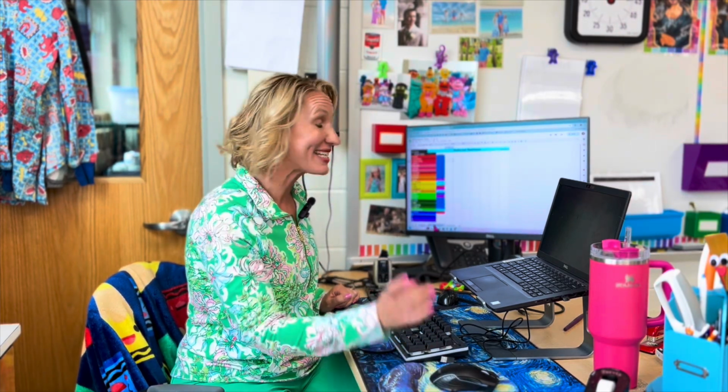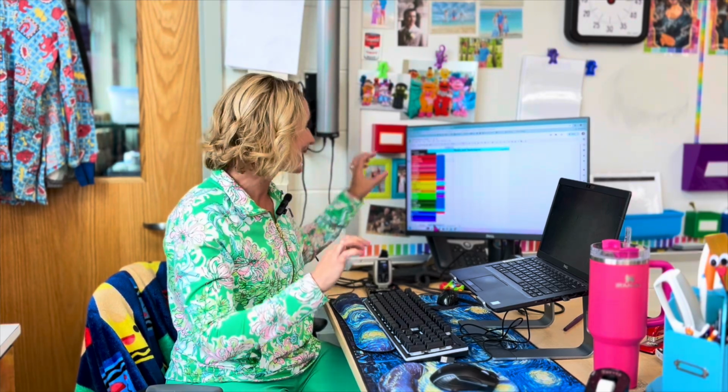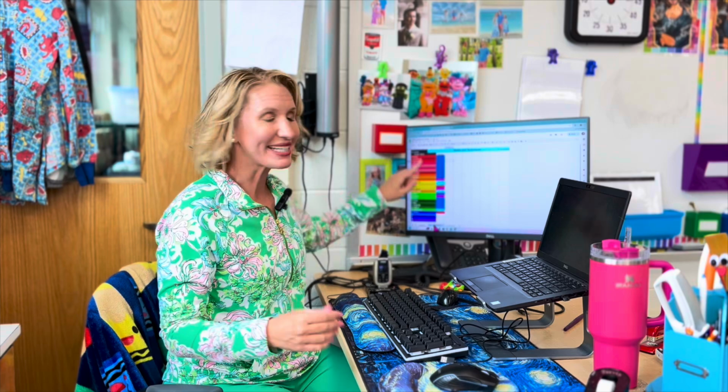I keep my grades in Google Sheets, more on that in a bit, but I love it because you can conditionally format each little block. So every time that I'm putting in a lowered score of a 2 or a 1, it's coming up in a different color. So it's really easy to see the trends of students that might be falling a bit behind.